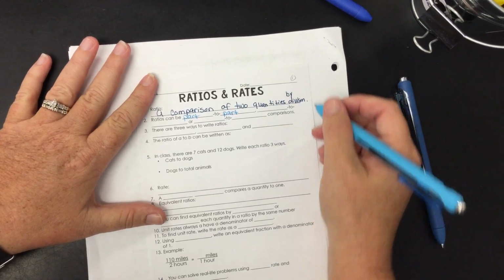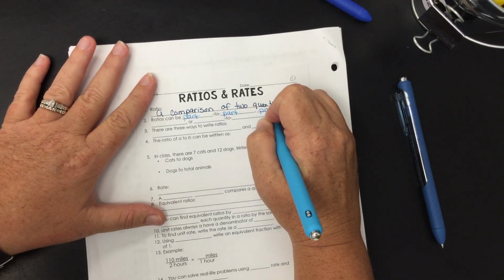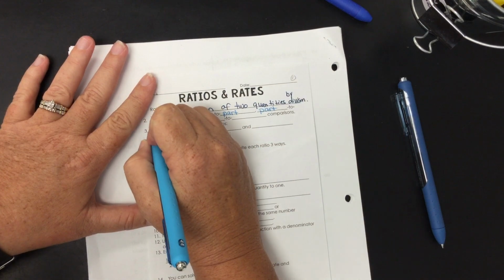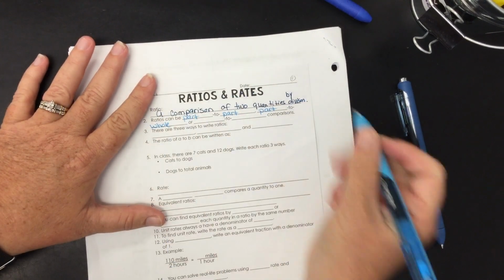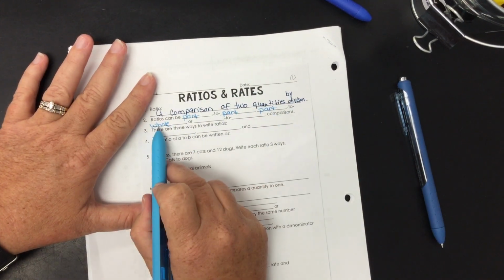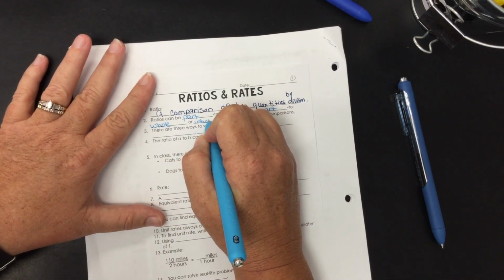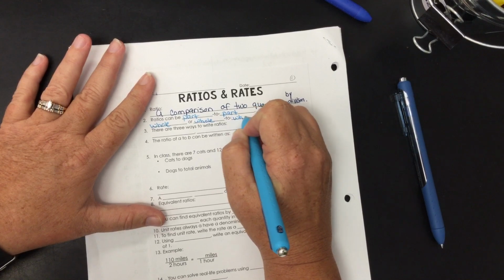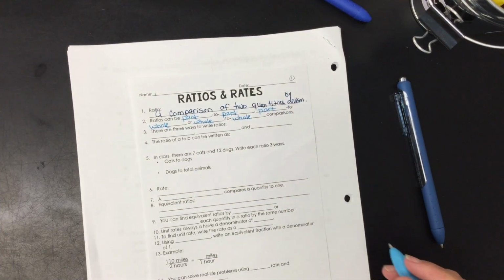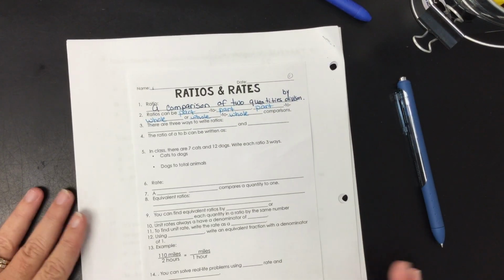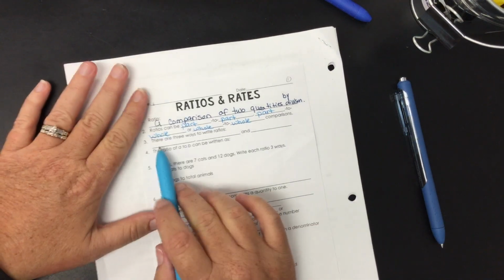They can be written as part to whole. That would be like boys to the total class. Or whole to whole. Miss Armstrong's whole class to Miss Lopez's whole class.